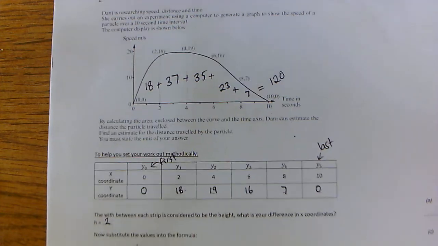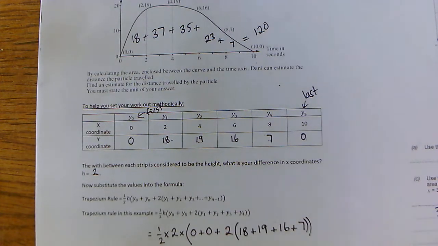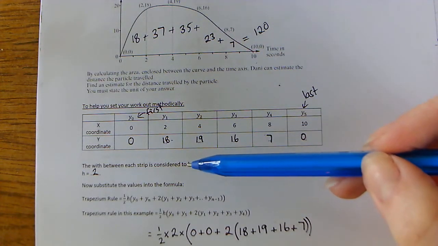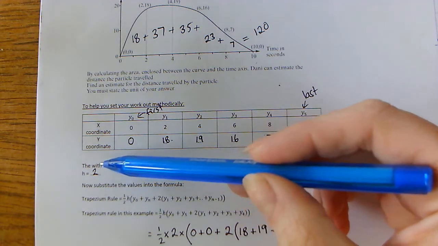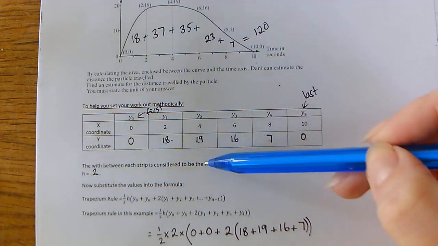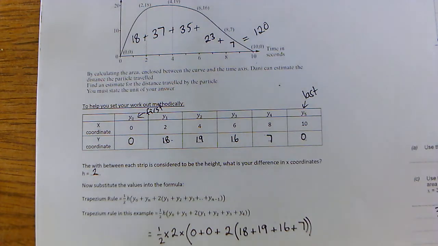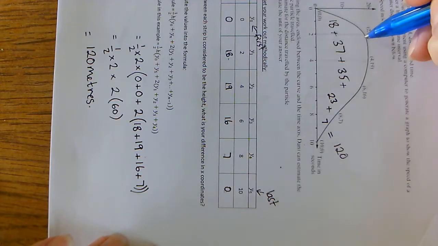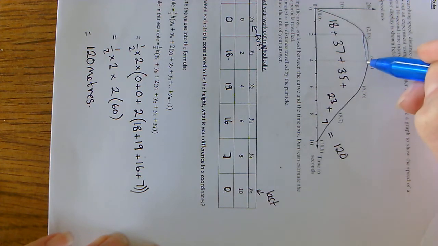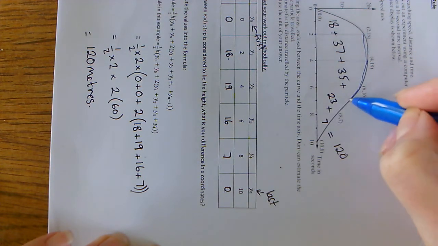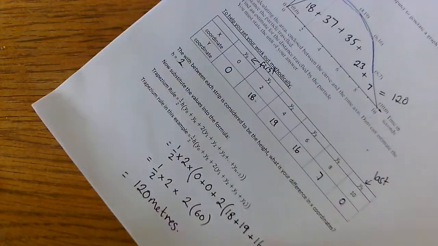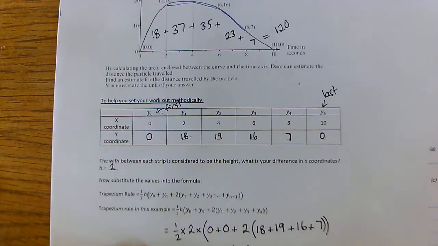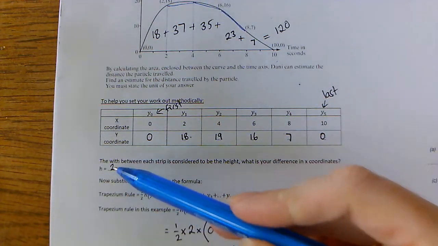So then I've put in a couple of questions to help you work through the formula. The width between each strip is considered to be the height, because we talked about it in the last video, where if you put it on its side and you were to join these up, then obviously you've got your trapeziums there. Okay, so the width between each of those strips is the height of the trapezium, and in this case that's 2.